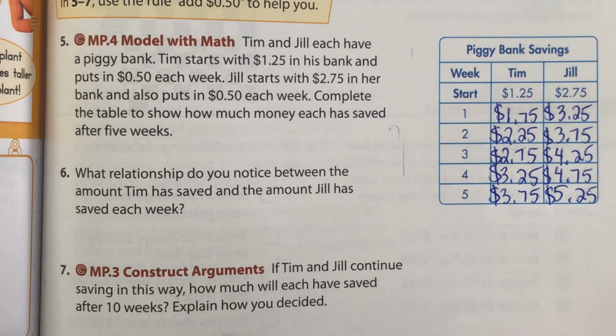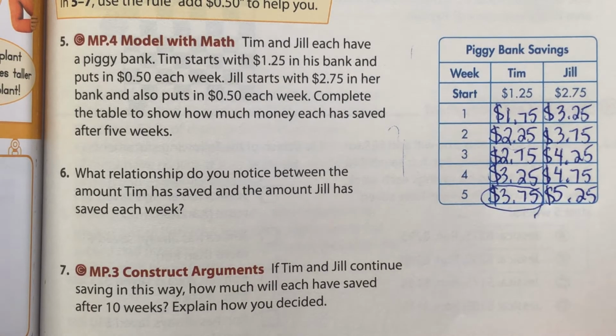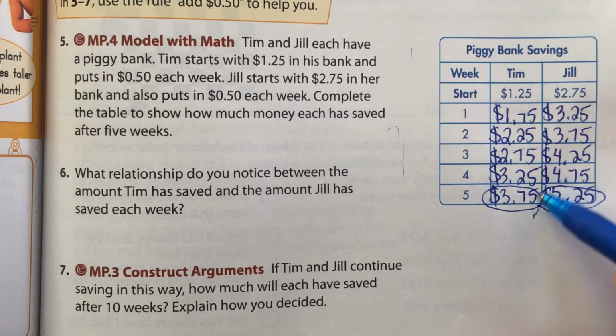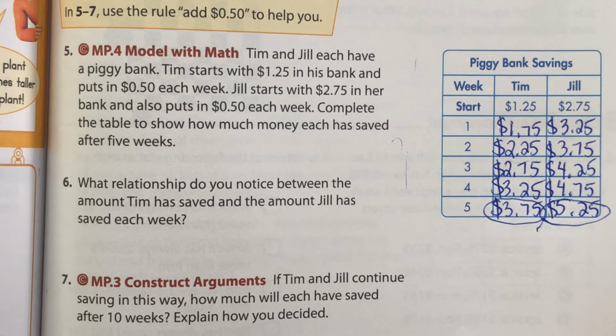So we completed this. Now it says, how much money did Tim save after 5 weeks? Well, $3.75. Jill after 5 weeks? $5.25. Now number 6 says, what relationship do you notice between the amount that Tim has saved and the amount that Jill has saved? Well, this is the same kind of pattern that we noticed in the other one. How much more money in the beginning does Jill have than Tim?